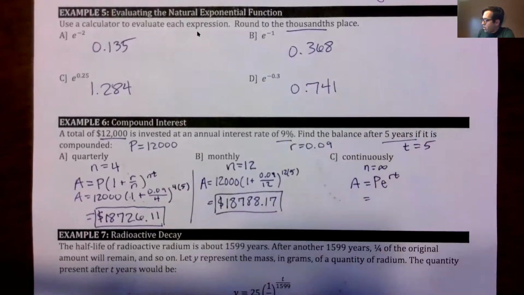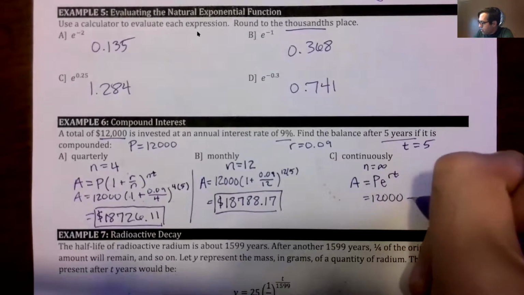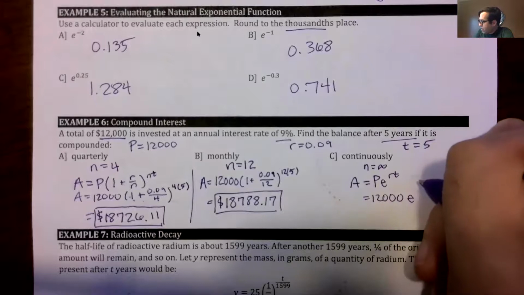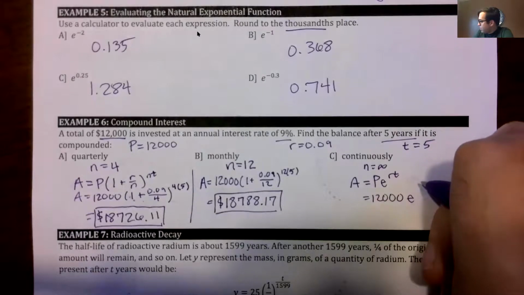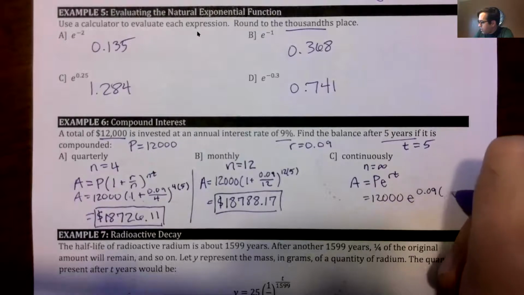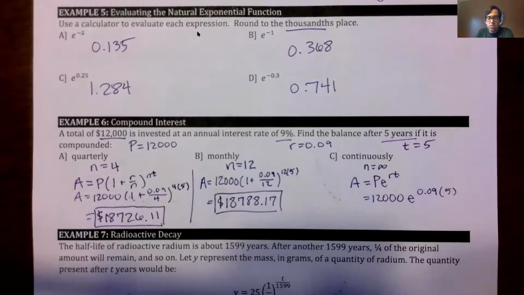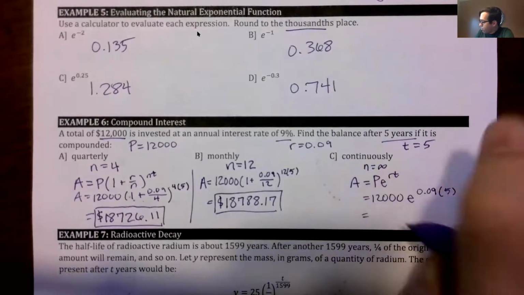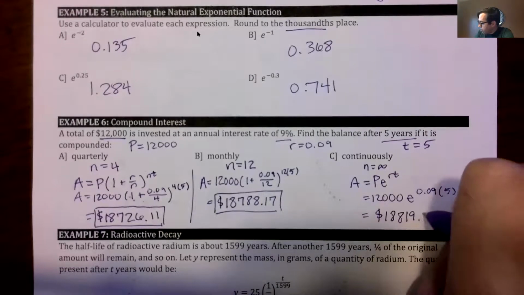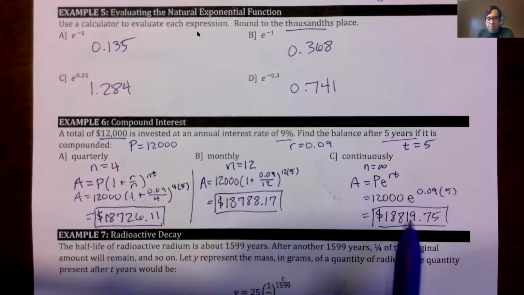So let's plug in here. P is still 12,000. E is e, that's already a number. We don't have to plug in for e. And then r is 0.09, and t is 5 years. Okay, so we multiply that out, and this time we get a total of 18,819.75. And notice that the number went up again.